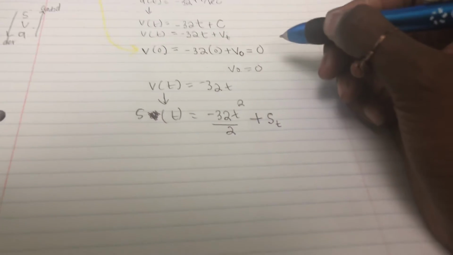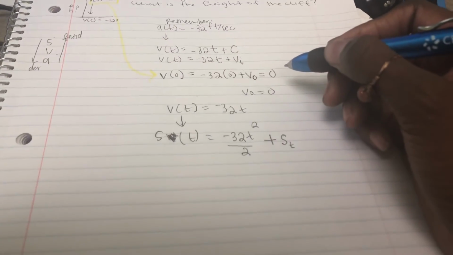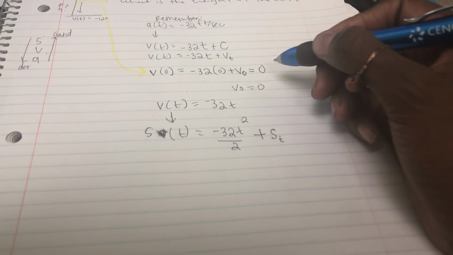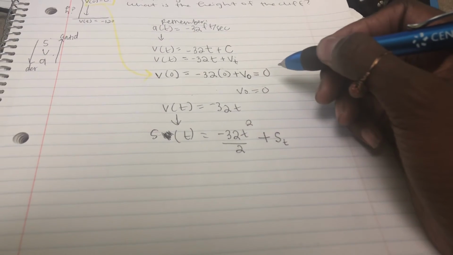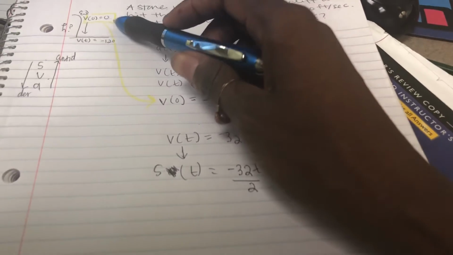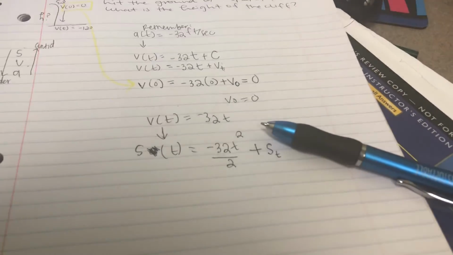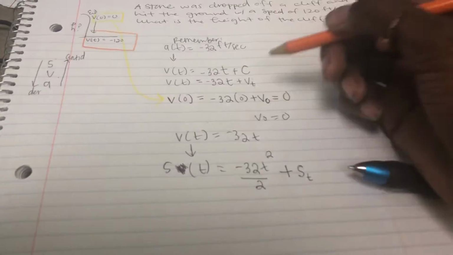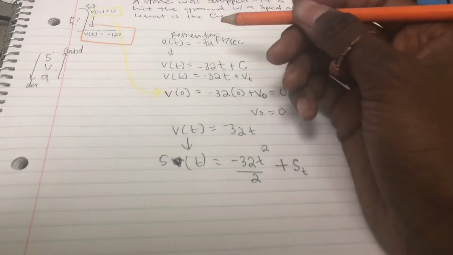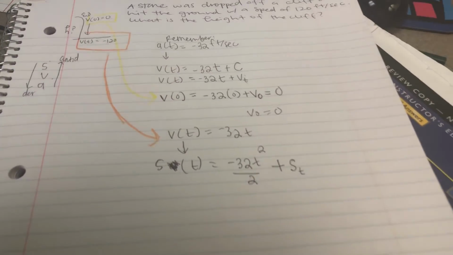Now, from here, we can think about other information that was given. We already used that v naught is equal to 0, but we also know that v of t is equal to negative 120. So I actually skipped that step. So I'm going to go back and do that now. So we can take that and plug it in here, okay?